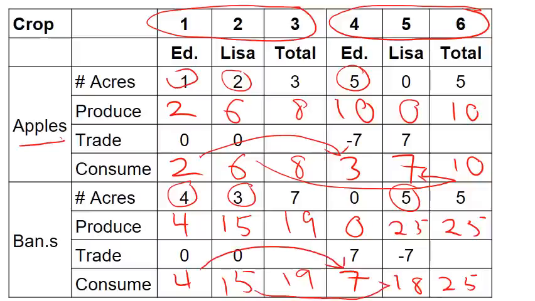The amount of bananas Lisa consumes goes from 15 to 18. Both Lisa and Edward consume more bananas than before. Yay for trade. Trade has allowed both Edward and Lisa to consume more apples and more bananas when they trade than when they do not.